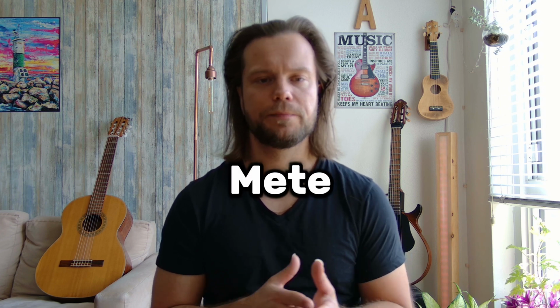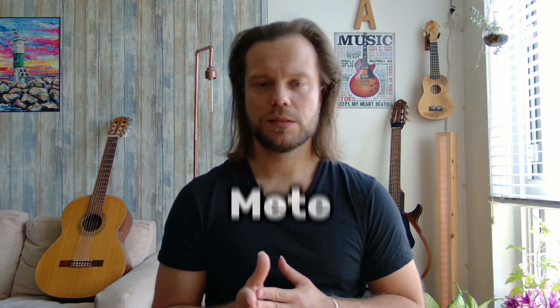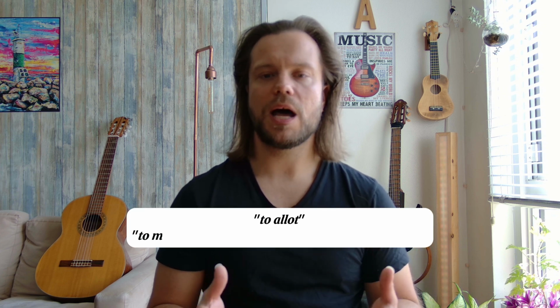So the way we arrange music, the way we organize music, is all based off of a fundamental way how the universe works. So measures are basically a way to organize notes in space. It's the container. But let's take a look at the root word of measure, which is mete, M-E-T-E. And this means to allot.